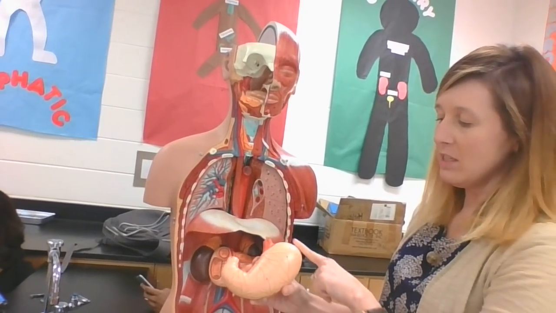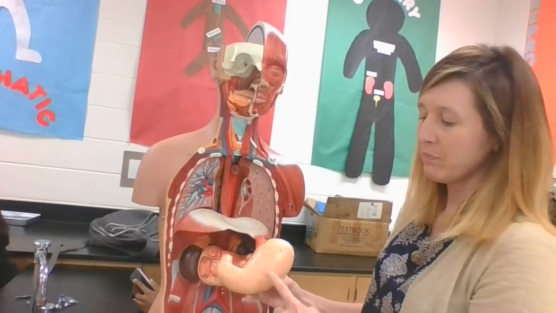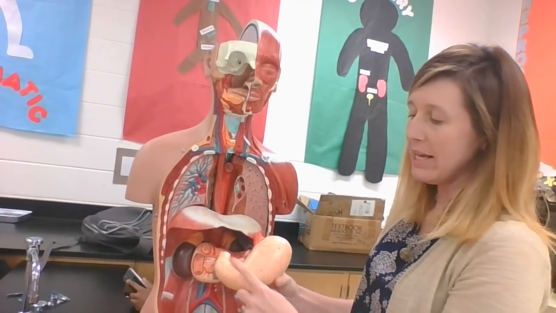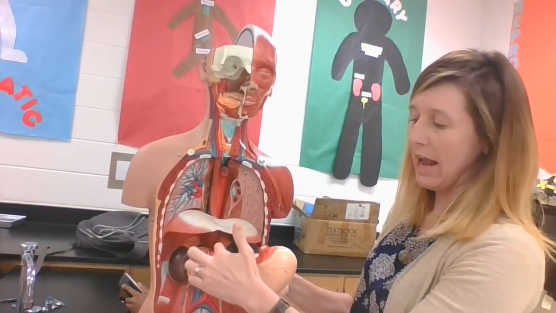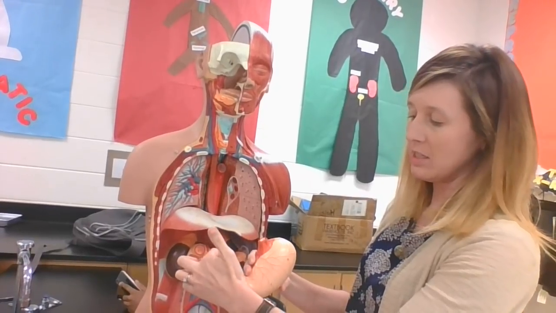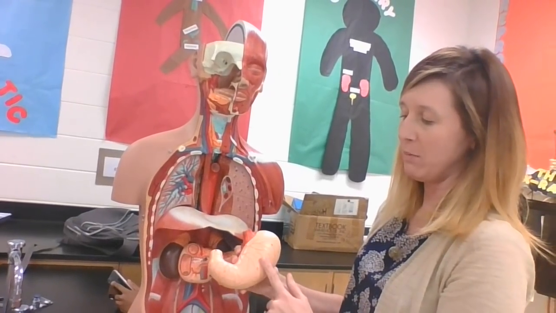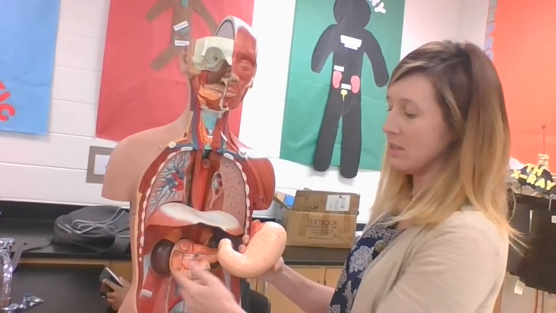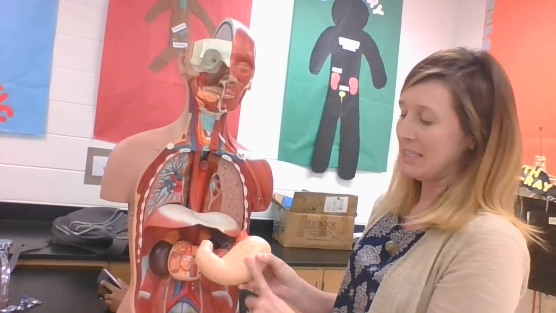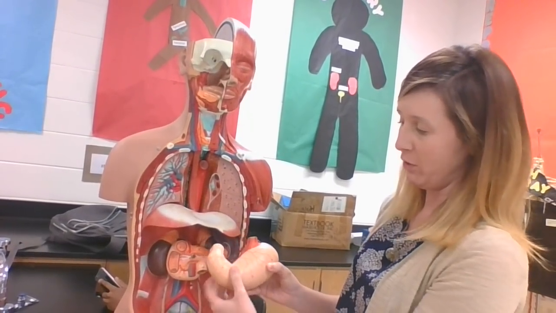Here we have the fundus, the cardia. Right here we have the body, the pylorus, and the pyloric sphincter. This is going to control the movement of stuff from the stomach going into the small intestines. The function of the stomach, it makes acid to help for digestion of food.